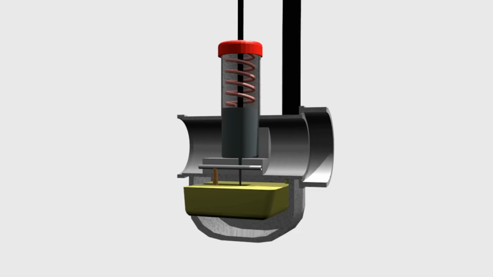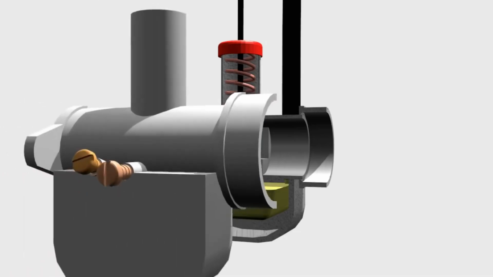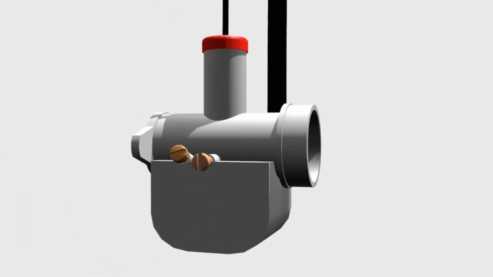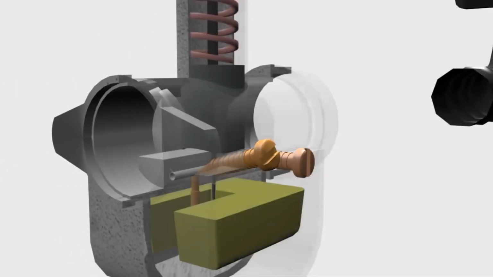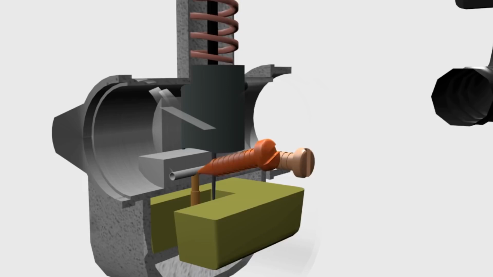And the last, you must be confused by the screws on the side of carburetor. The screws are used to control the idle RPM. First, the idle air screw. It is used to adjust the width of the idle air channel. So, when it is tightened, the idle air channel becomes narrower, so that less air passes through.